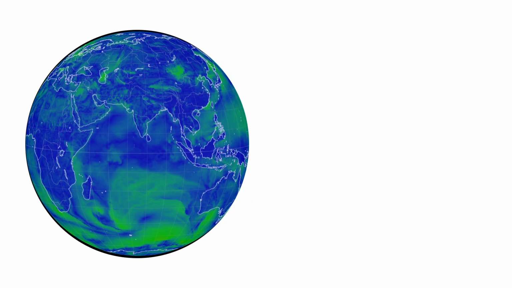Let me draw for you this diagram. So this is the equator, 10, 20, 30, 40, 50, 60, and then this is 90°. Similarly for the southern hemisphere. So what will happen over here? And let us say this is the tropopause.